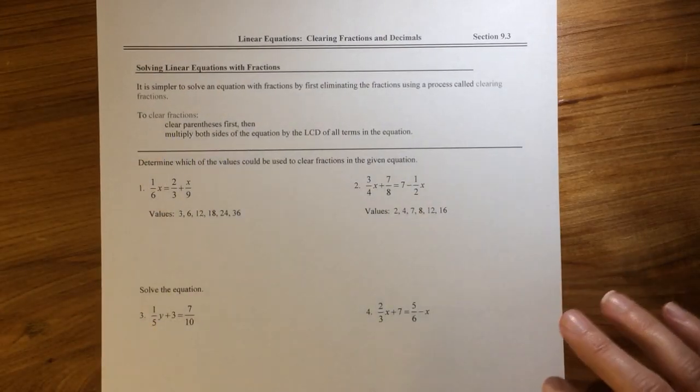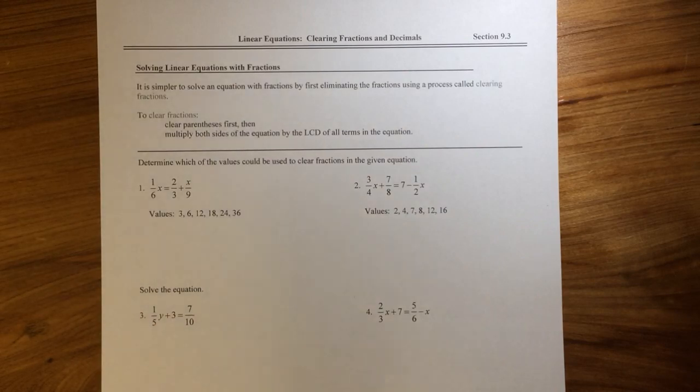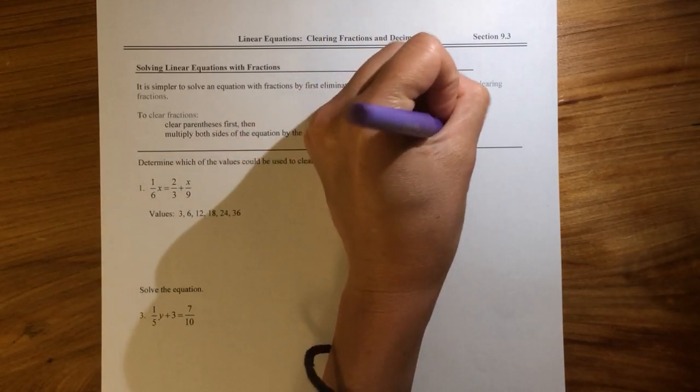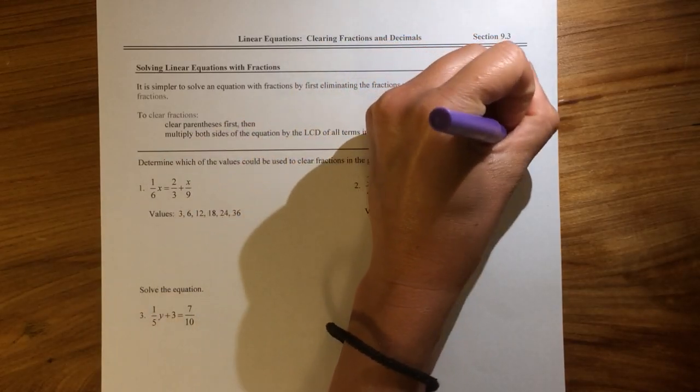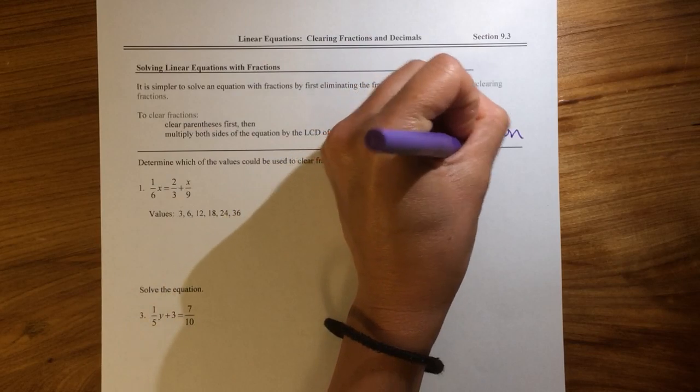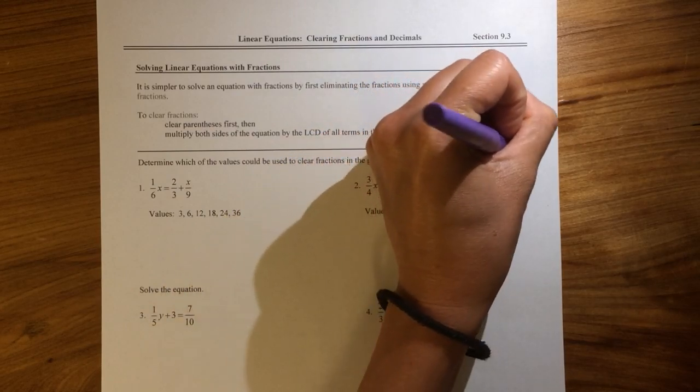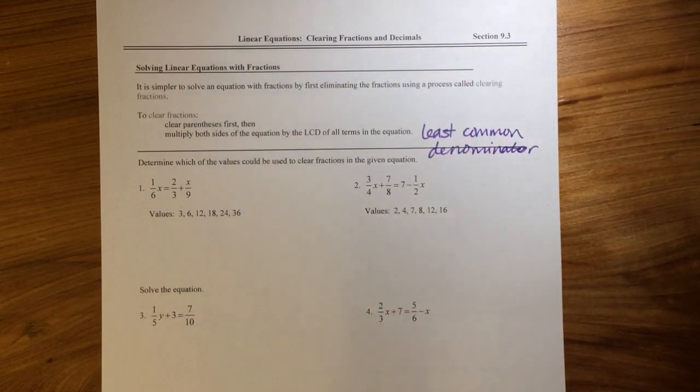We clear the parentheses first if there are any, and then multiply both sides of the equation by the LCD, which is the least common denominator. LCD means least common denominator of all terms in the equation.